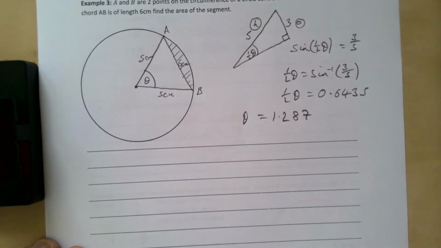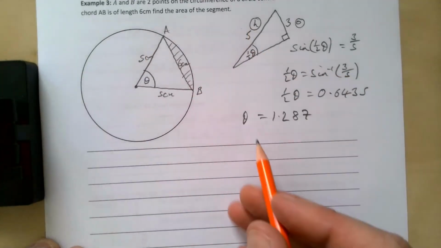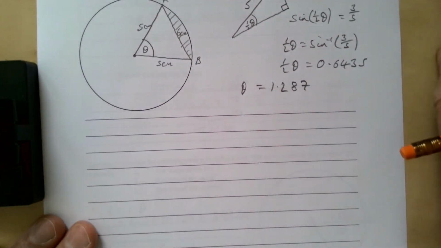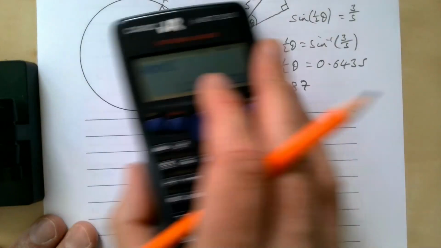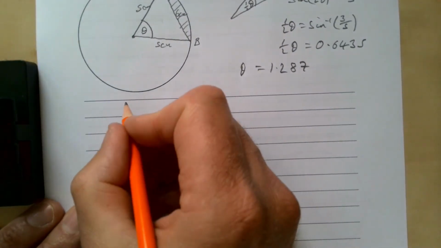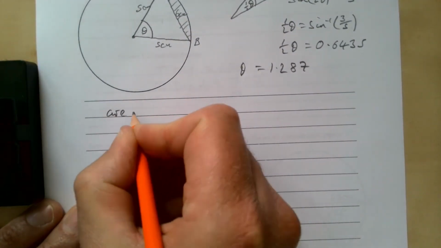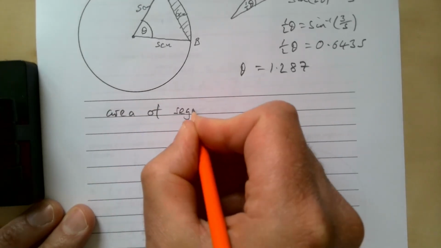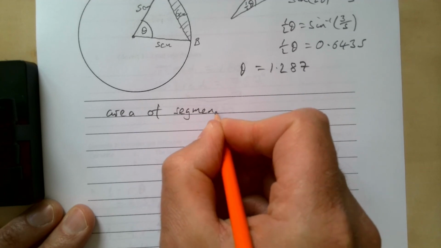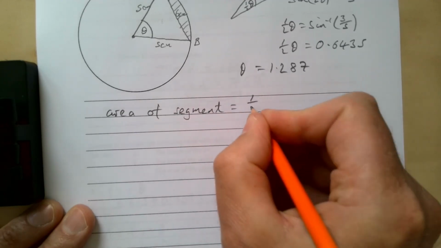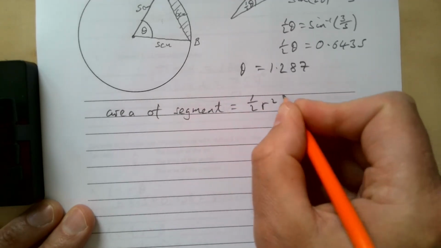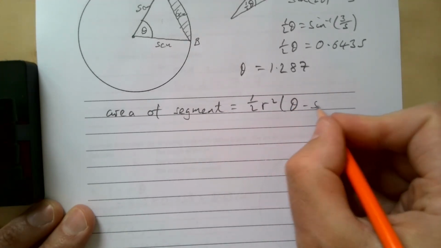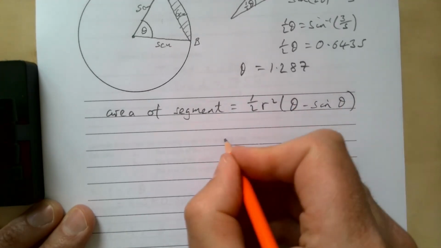So far so good. We've now been asked to find the area of the segment. We're in radians. You notice it's given me the angle here in radians. So let's work it out. A half r squared theta minus sine theta.